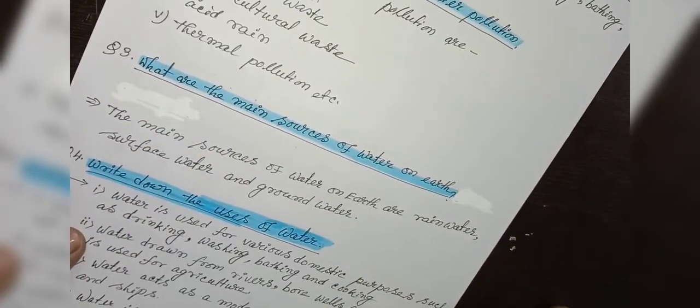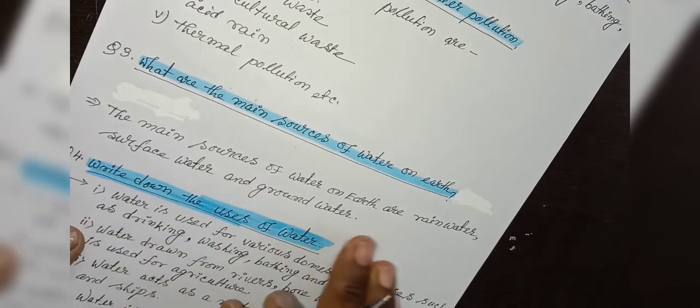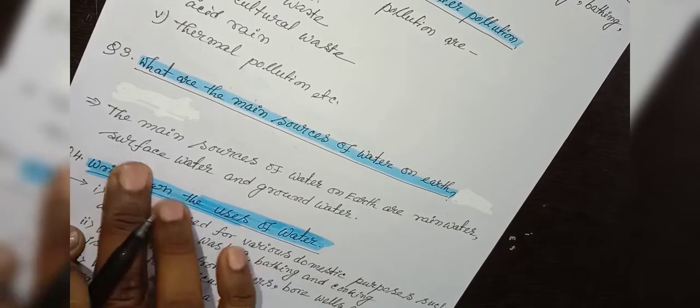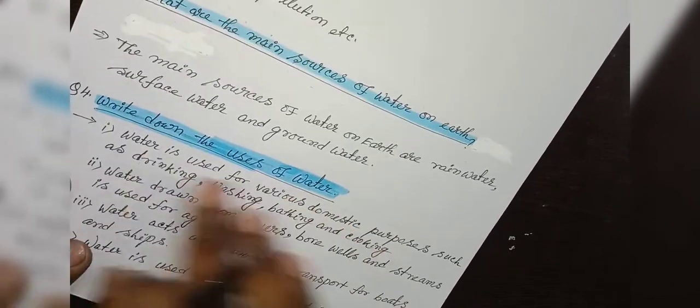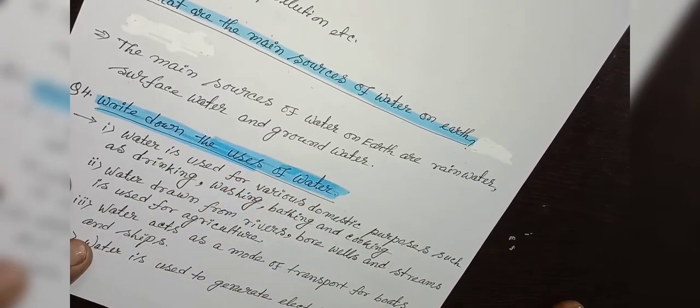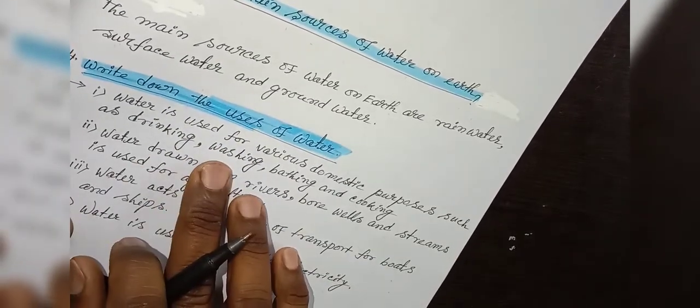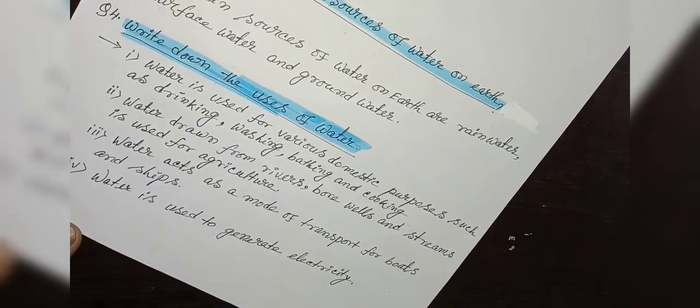What are the main sources of water on earth? The main sources of water on earth are rainwater, surface water and groundwater. Write down the uses of water. Water is used for various domestic purposes such as drinking, washing, bathing, and cooking. Water of rivers, wells, and streams is used for agriculture. Water acts as a mode of transport by boats and ships, etc. Water is used to generate electricity.